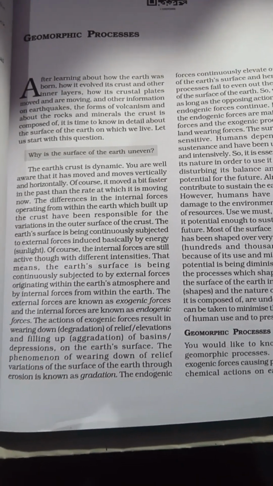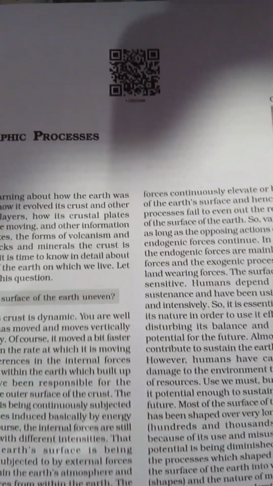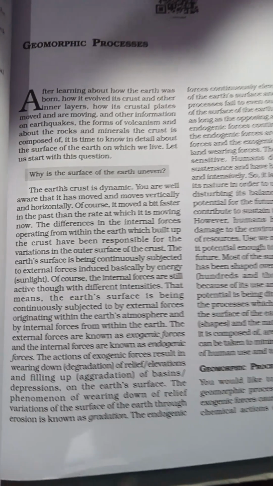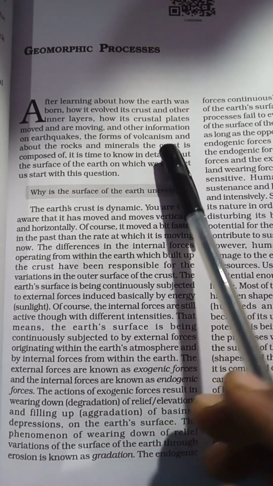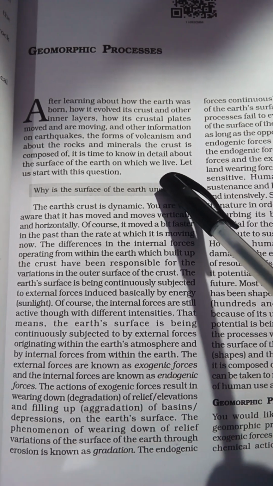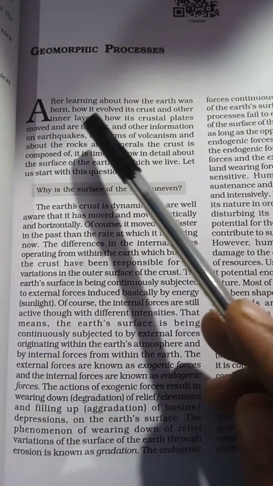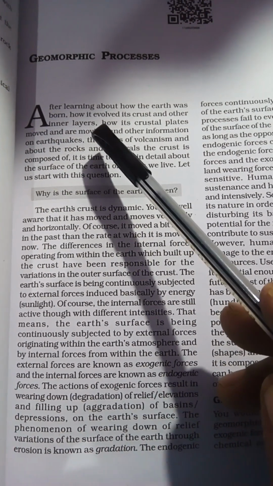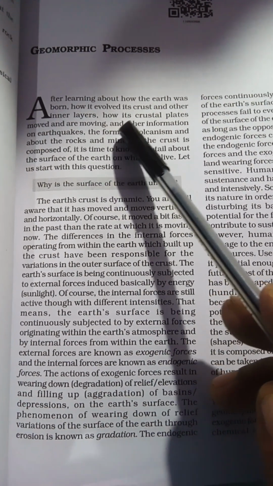Dear geography aspirants, right now I have the textbook of geography and I have the scanner code here, and I would like to discuss geomorphic processes. What does geomorphic process mean? You will understand when you see this video, after learning about how the earth was born and how it evolved.